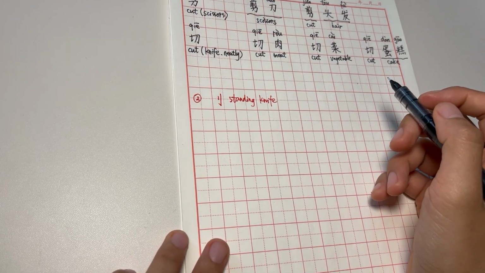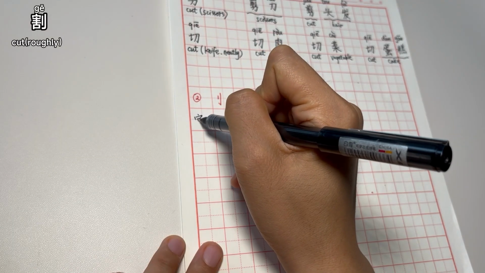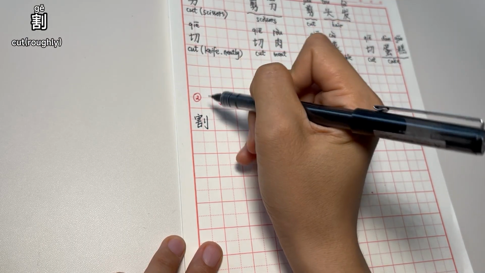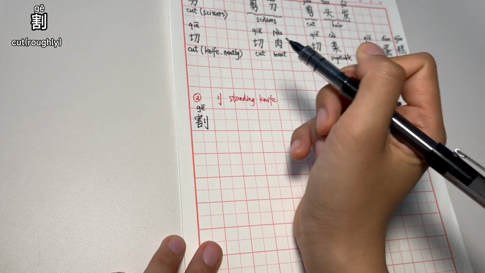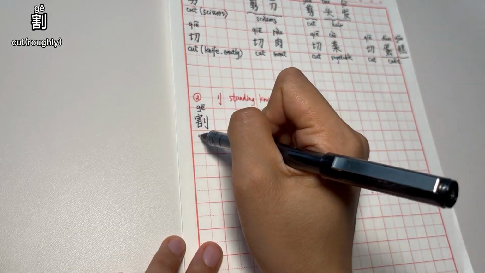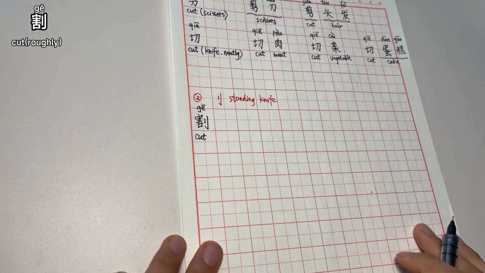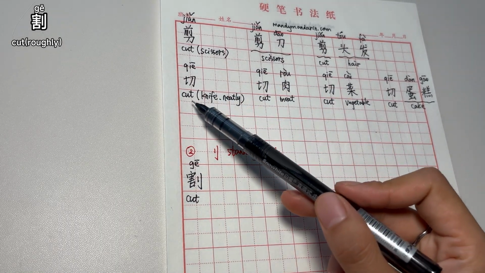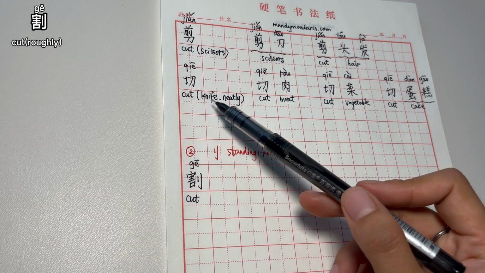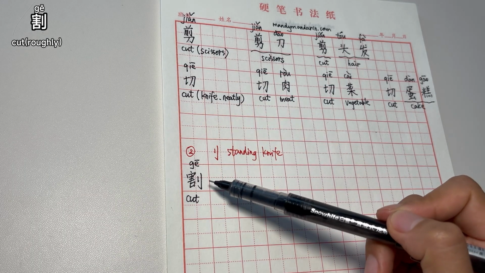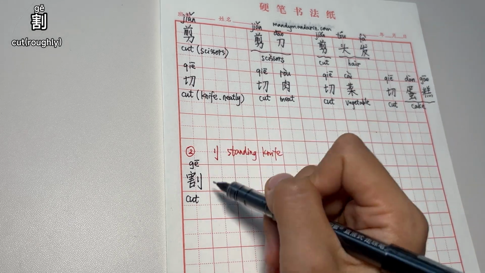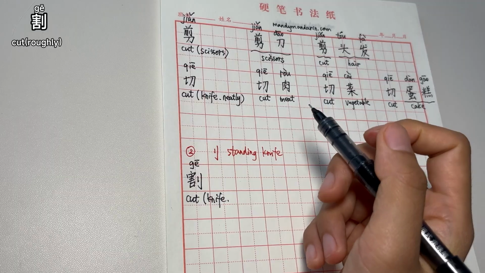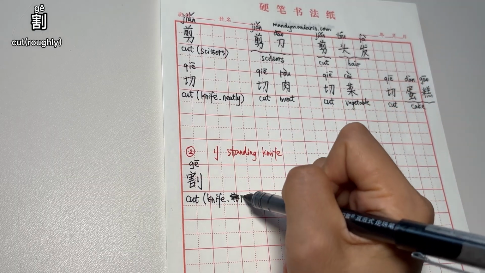The first one. 割. 割 is also to cut. And we just mentioned that 切 is to cut with the knife neatly, and 割 is to cut also with a knife, but it's rough.